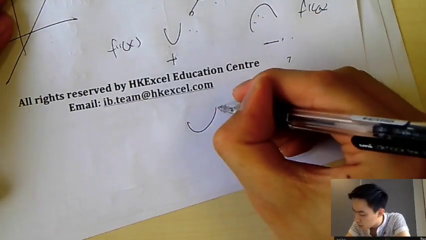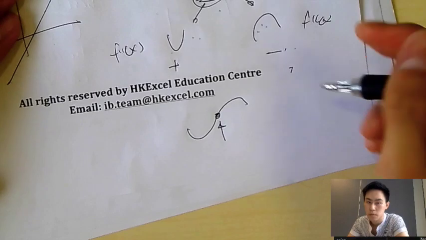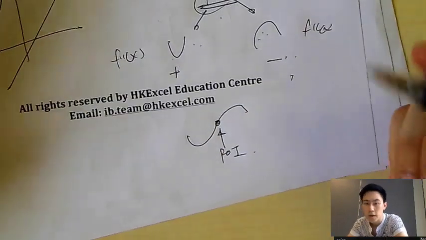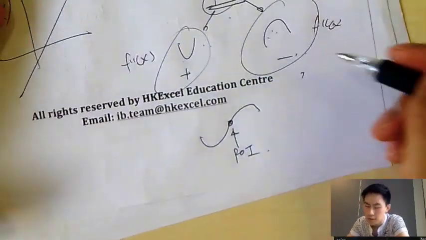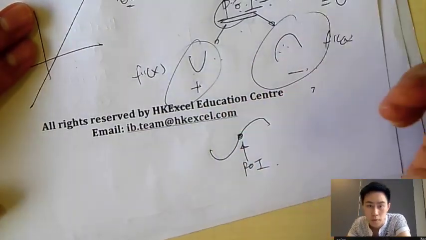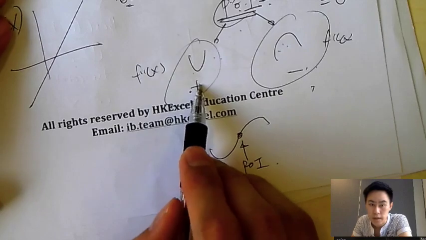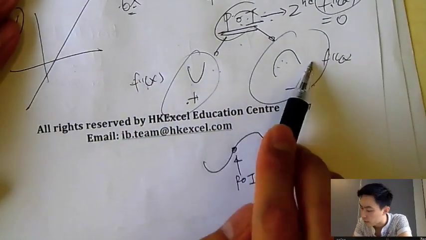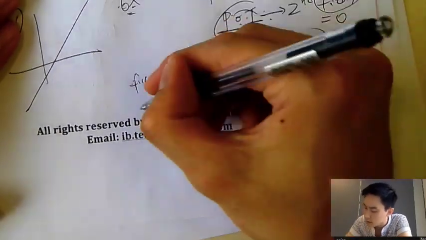So it's between a smile face and a sad face, and this point is what we call the point of inflection, right? Many questions will ask you to use the second derivative to justify whether it's a maximum or minimum point. So right now you understand that: second derivative, smile or sad, right? If it's a smile face, then it will be a minimum point.